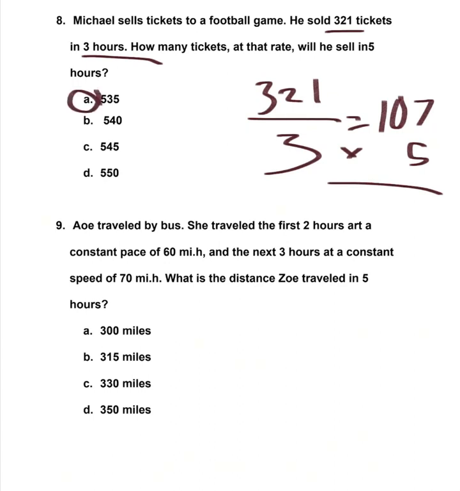9. Zoe traveled by bus. She traveled the first 2 hours at a consistent pace of 60 miles per hour, and the next 3 hours at a constant speed of 70 miles per hour. What is the distance Zoe traveled in 5 hours?